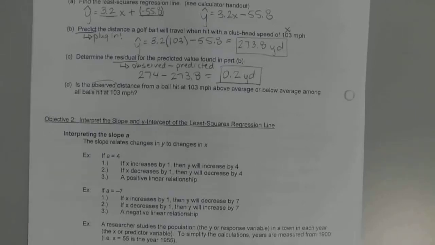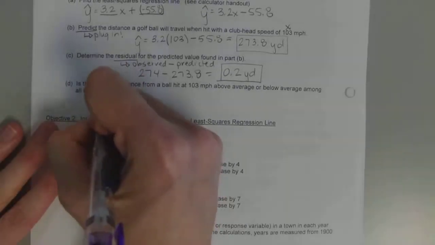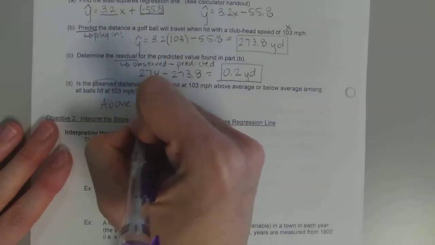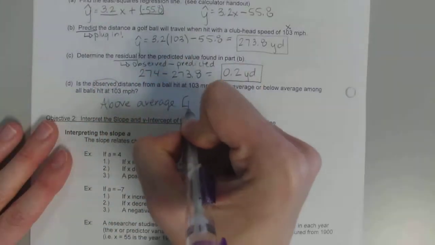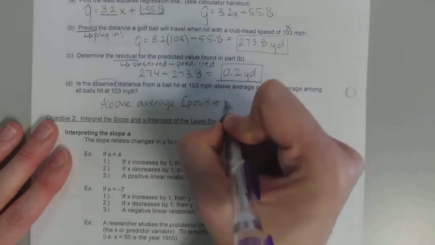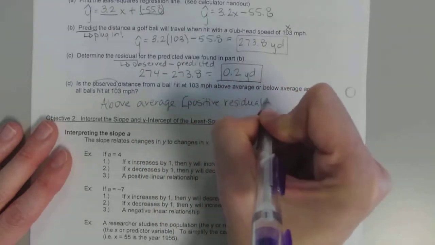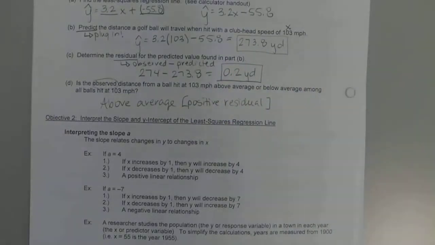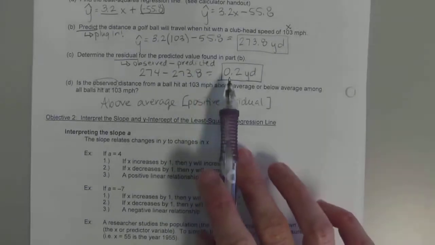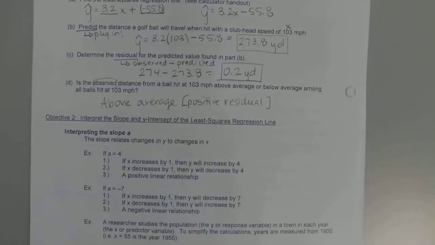How you can tell is based on your residual. If your residual is positive, you did better than expected. If your residual is negative, that means you were lower, all right? So it's above average. Positive residual. Basically, our ball went 0.2 yards further than it was supposed to go. Say when I hit it and mine only went like 100 yards, my residual would be a negative 173, right? So I was 173 yards shorter than what it was supposed to go.